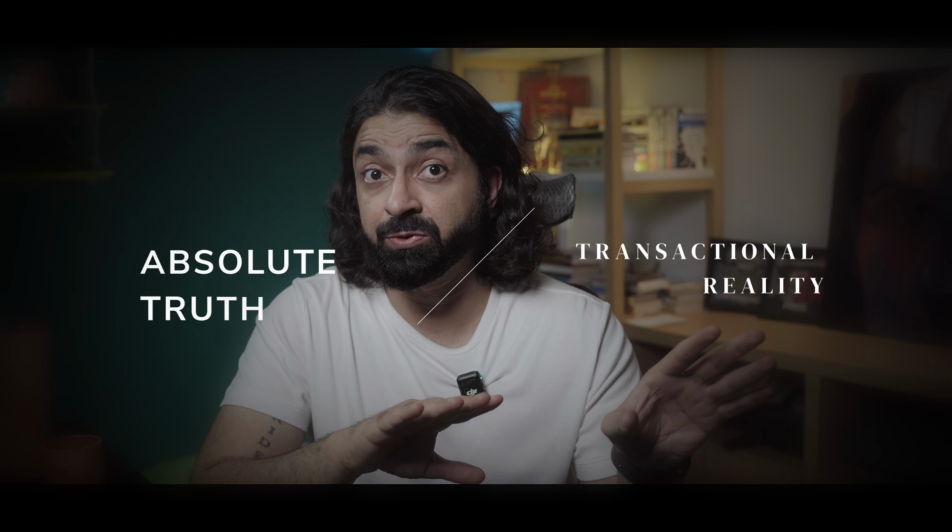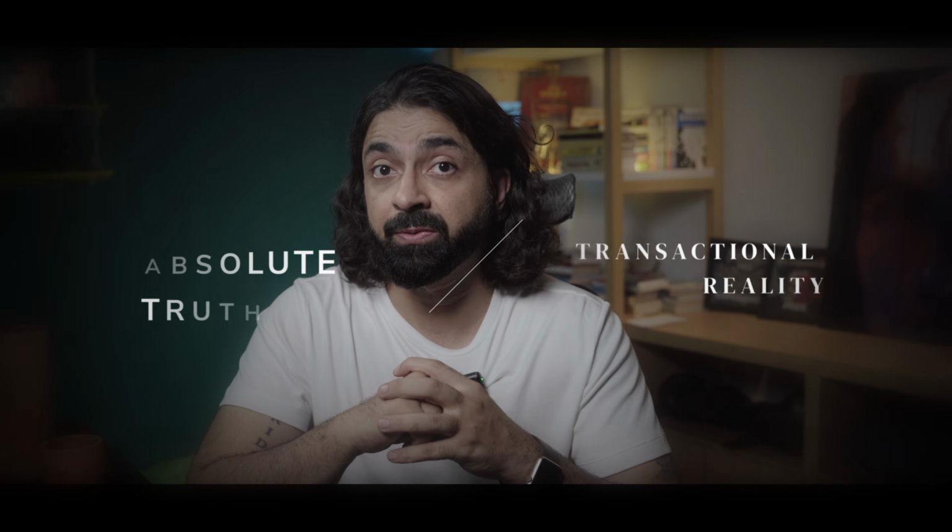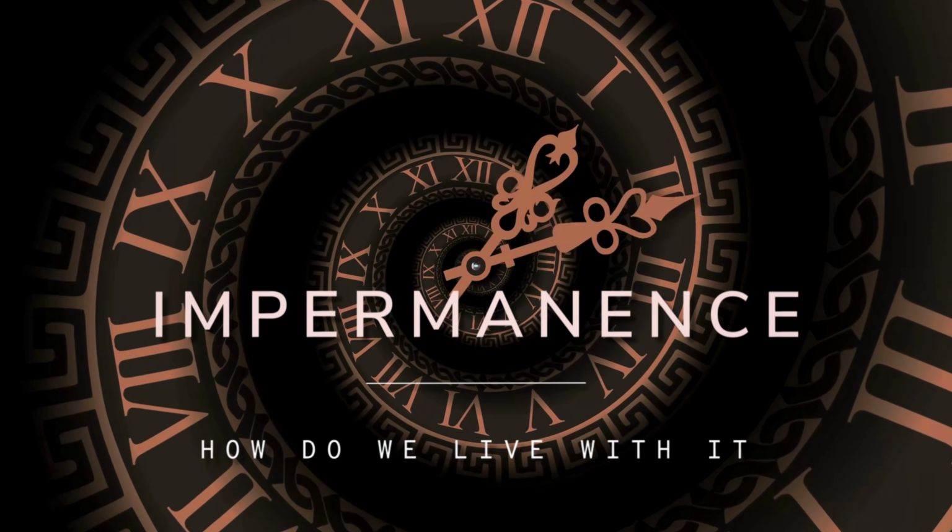Now, of course, the clay pot is only an analogy, but it does go pretty far in letting us see the difference between truth, the absolute truth, and the transactional reality. Takeaway number 2, impermanence. In the clay universe, this pot can be broken, painted, crushed, remade, and reused. It changes and it will change.